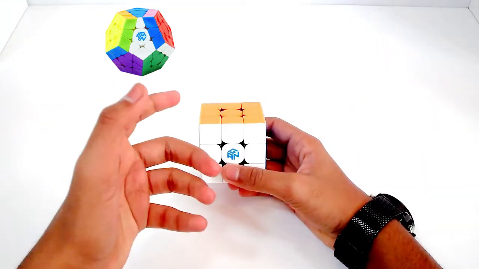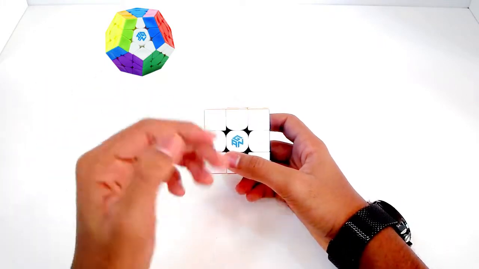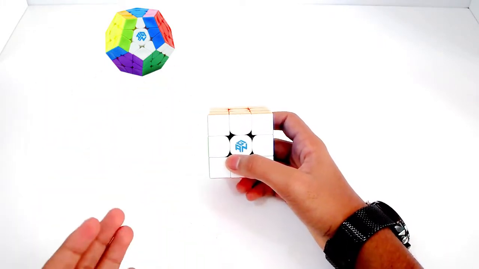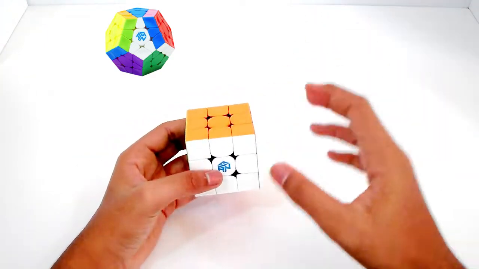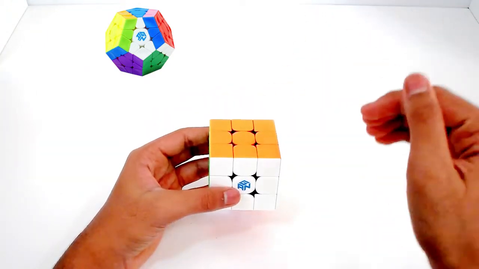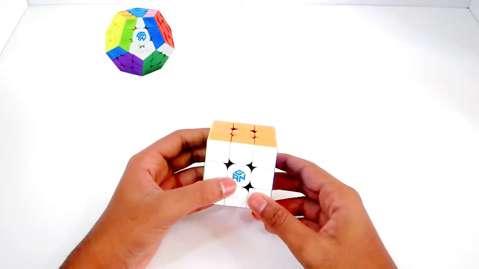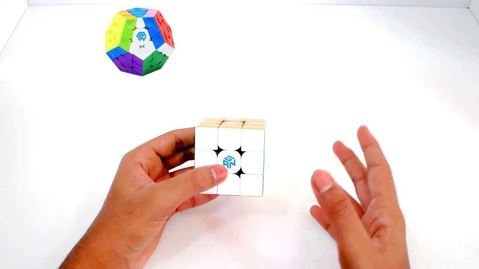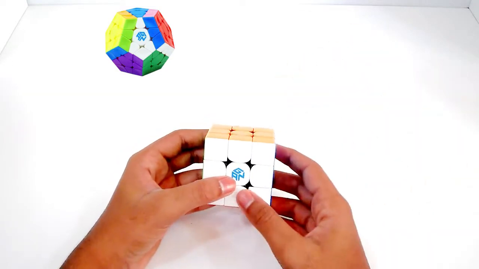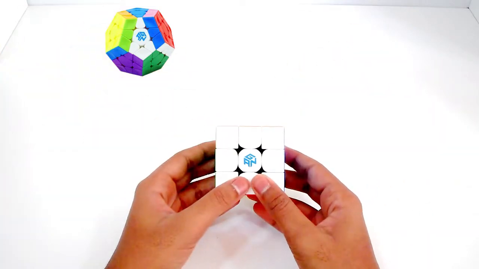Now I'm going to give you a key point so that you can memorize it easily. This was also the problem that I faced when I started to learn the Rubik's Cube, which is recognizing the clockwise and counterclockwise directions of each side.